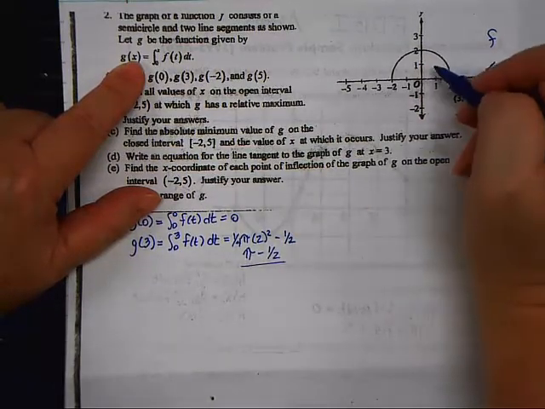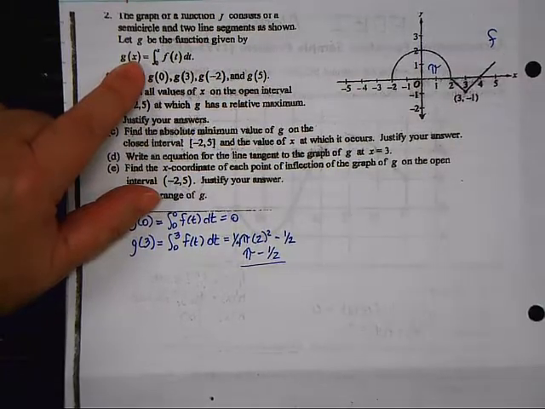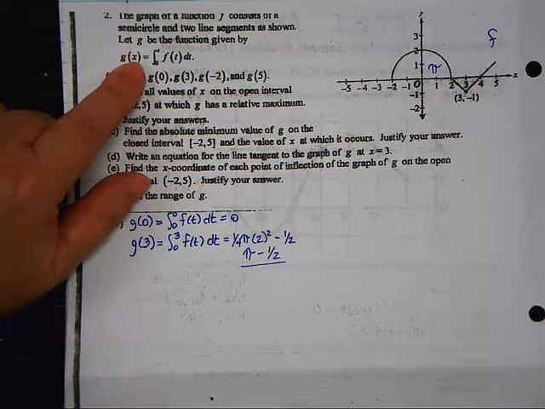The area, this is pi. You may want to go ahead and write that in there because you may need it later. So it's pi minus 1/2. Are you with me? Okay.